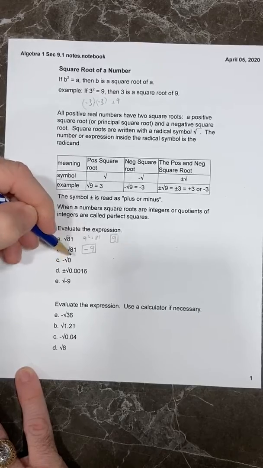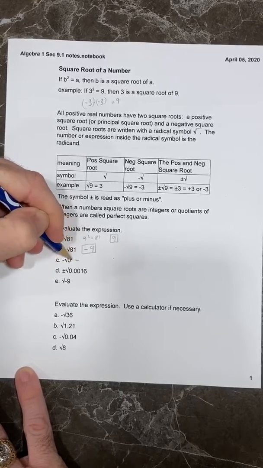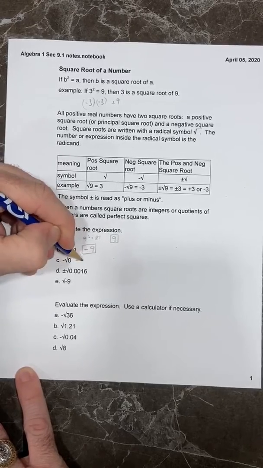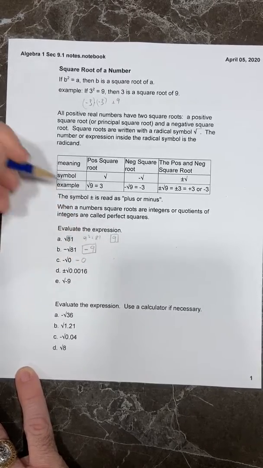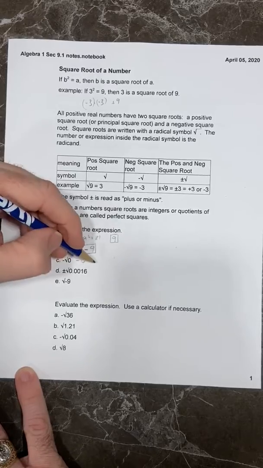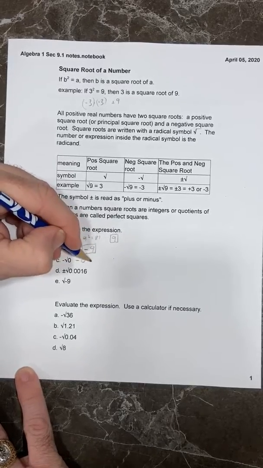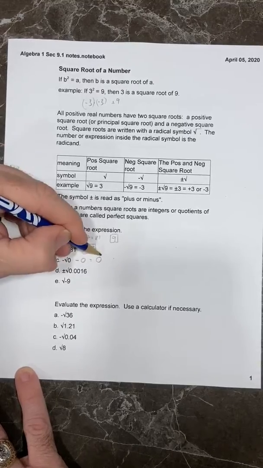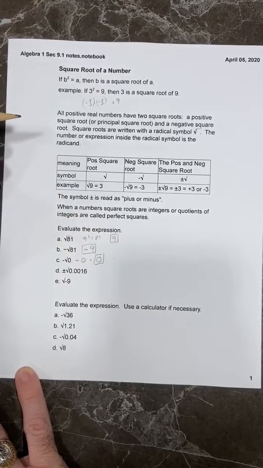Negative square root of 0. The negative's there. If I take the square root of 0, what times itself equals 0? 0 times itself would equal 0, right? So negative 0, which we really can't have a positive or negative 0. It's a neutral term, so it's just going to be 0 for our answer.